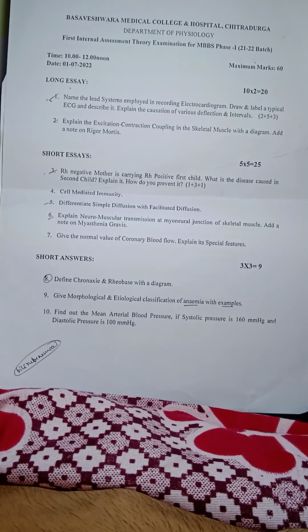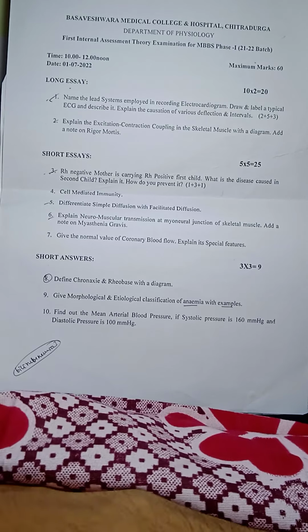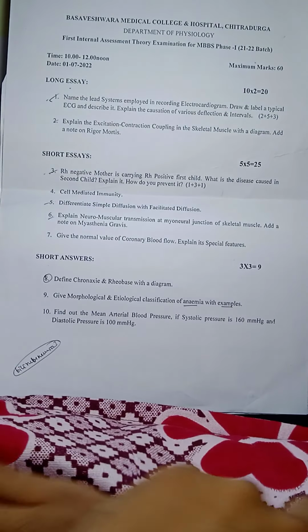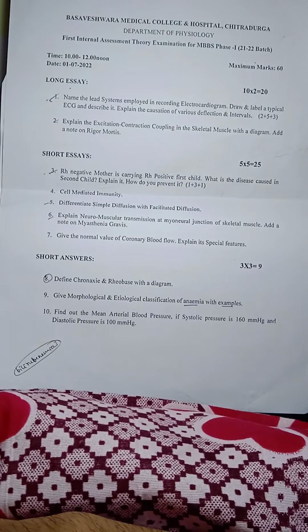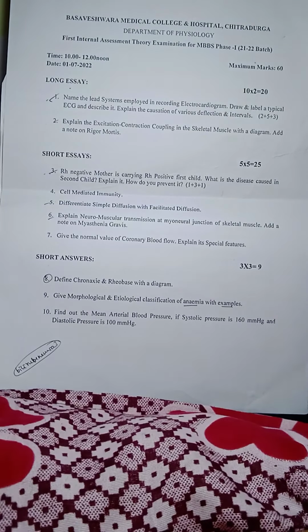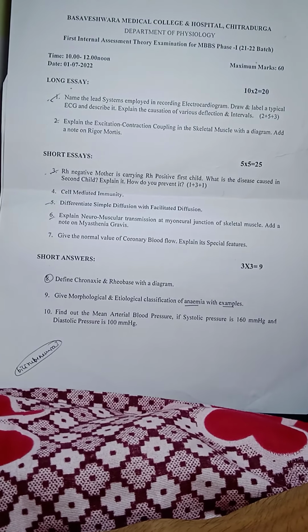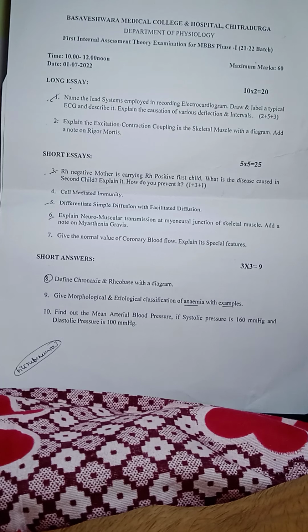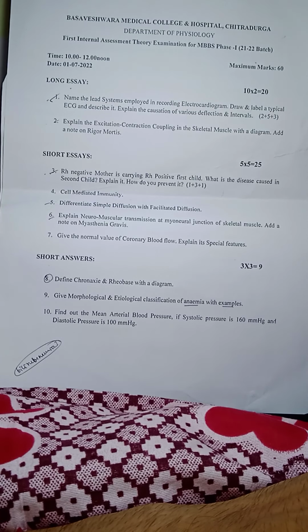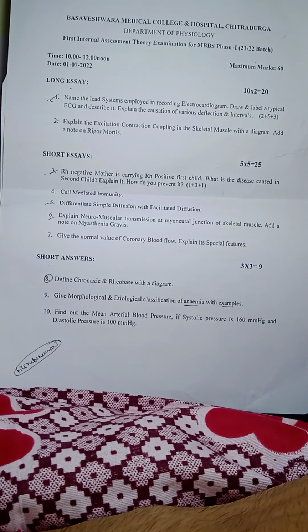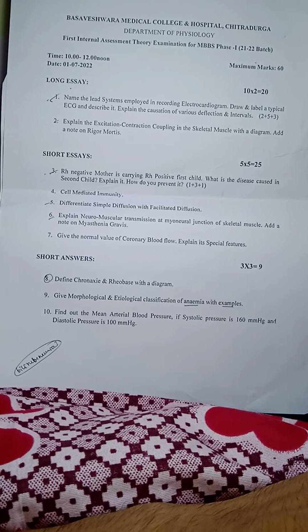Then you explain the lead system. This is all for the first question, and in the coming videos I'll be going through the rest of the questions. So you may go through the paper once and I'll be discussing it gradually, and I'll also write and explain how to write, what to write.